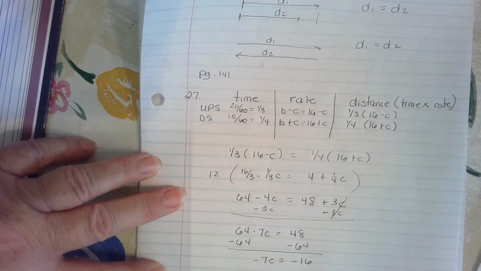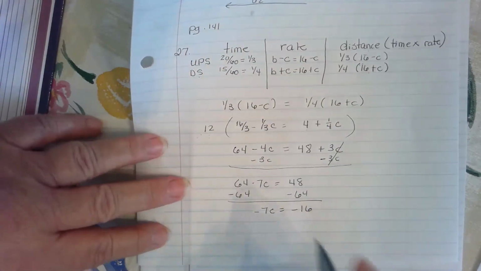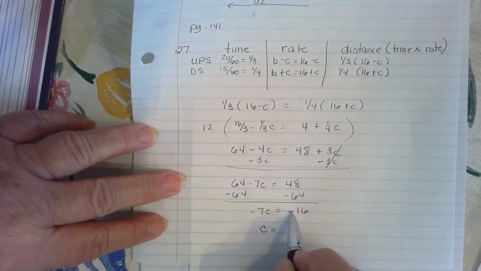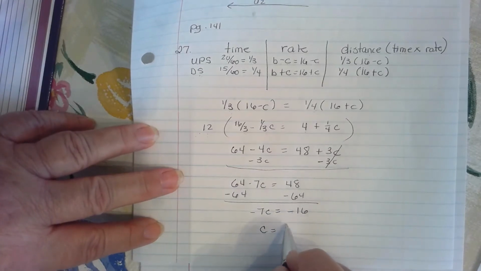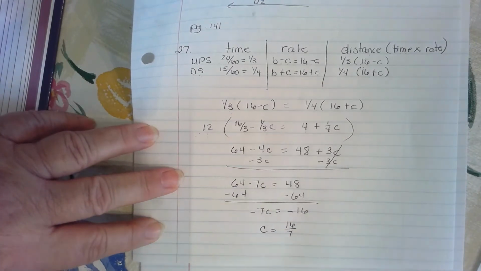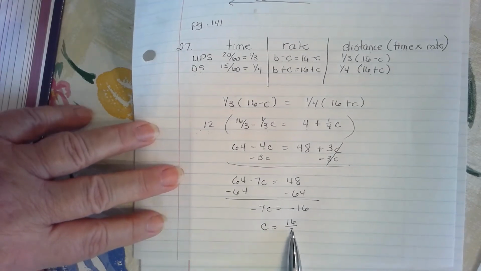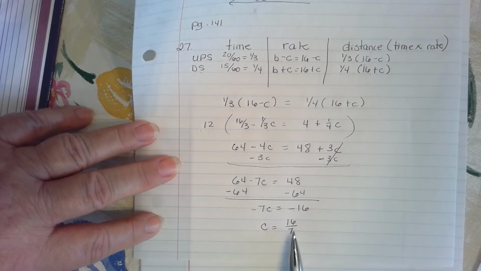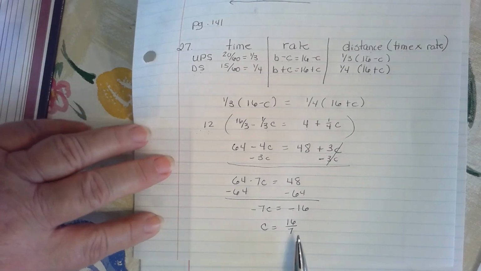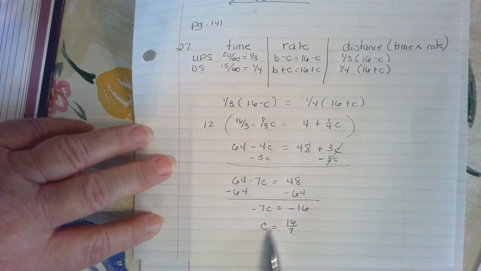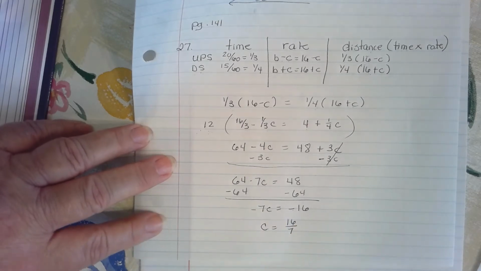And then I'm going to divide by the -7. Negative divided by negative will be a positive. Now, typically we leave answers as improper fractions. But when you do a word problem, you typically do not do that. When you were talking about the rate of a current of a river, you wouldn't normally say it's 16/7 miles per hour. So we've got two choices.